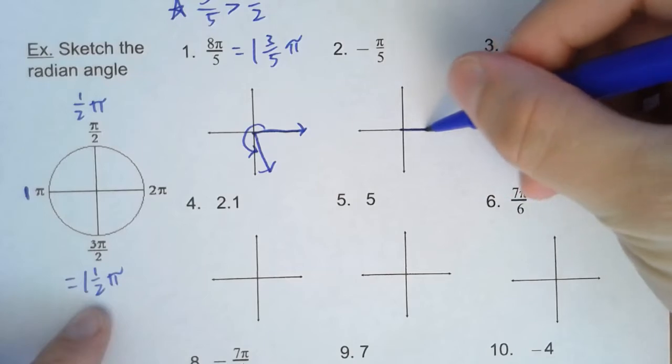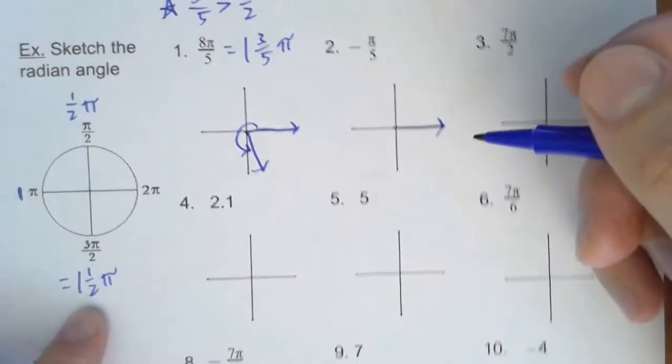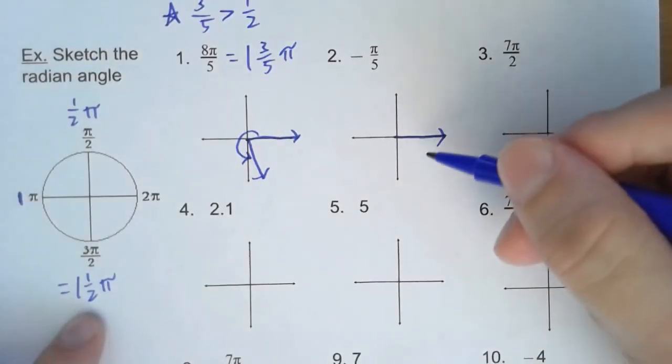Okay. Negative angles in radians work the same way as degrees. We're just going to rotate backwards.